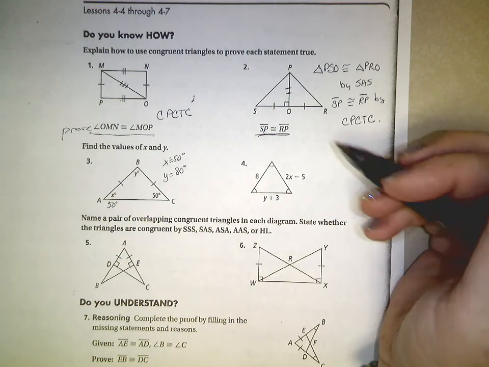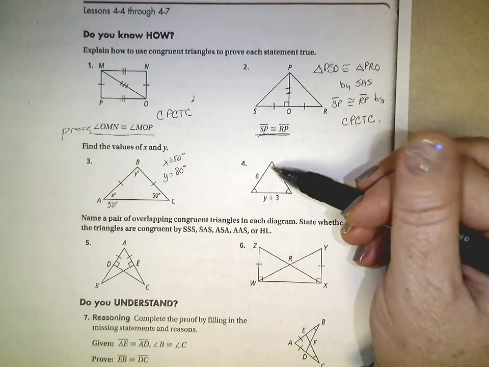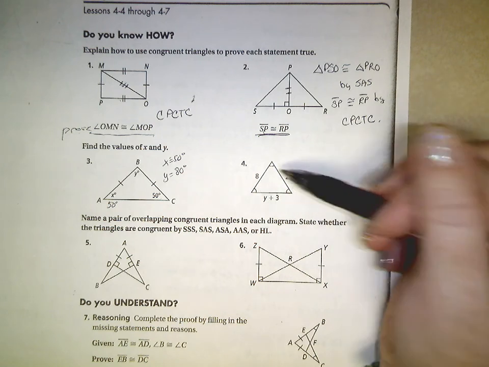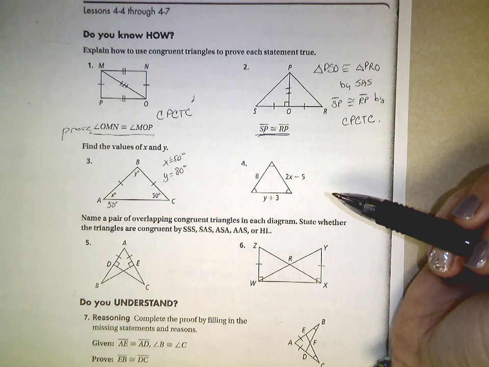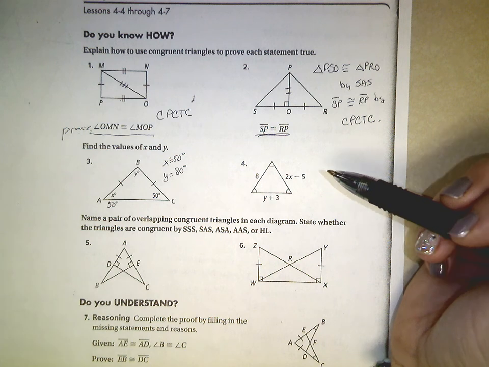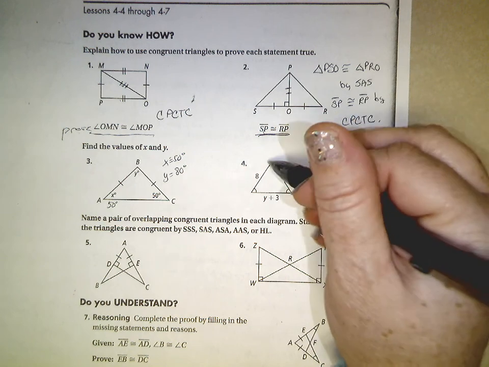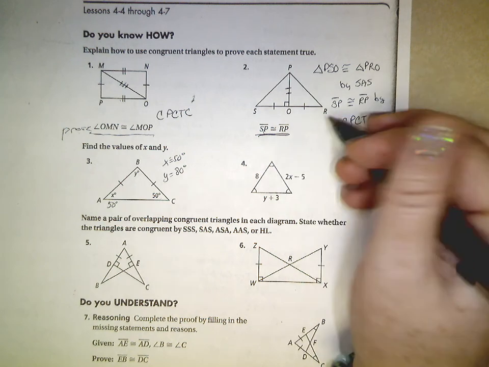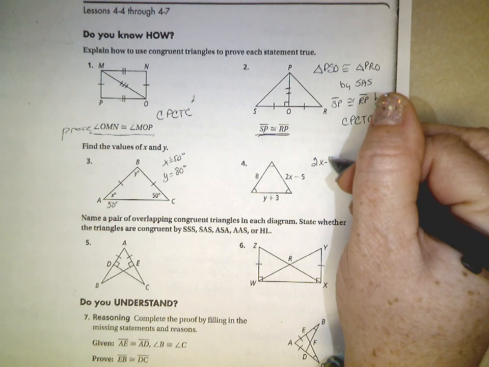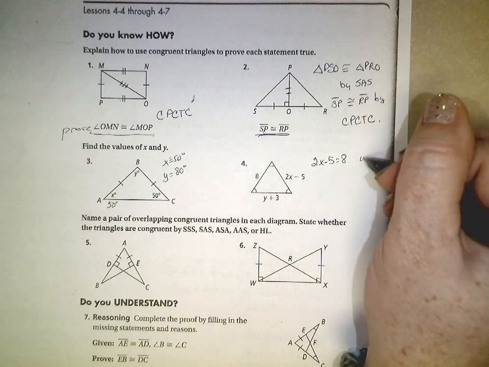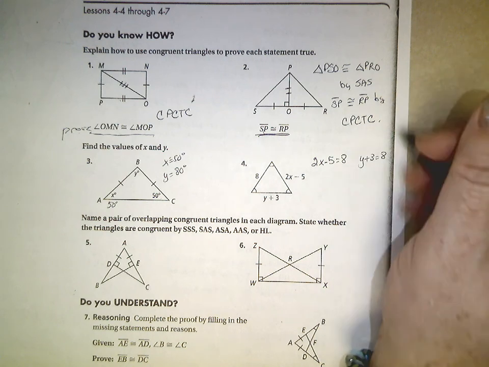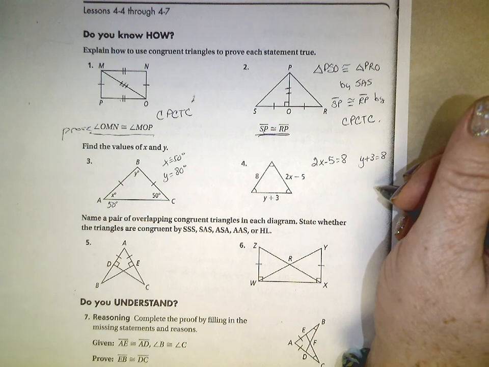Number 4, we want x and y. Now, this is an equiangular triangle, so we can assume that it is also what? Equilateral. So all these sides are the same, so we're going to set these equal to each other. Okay? And then we just do algebra.